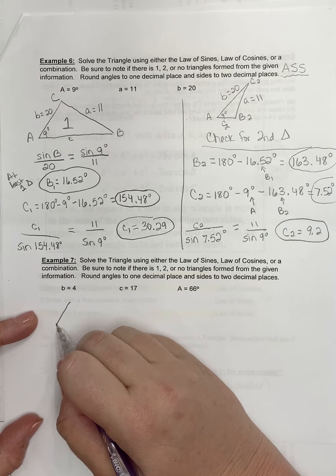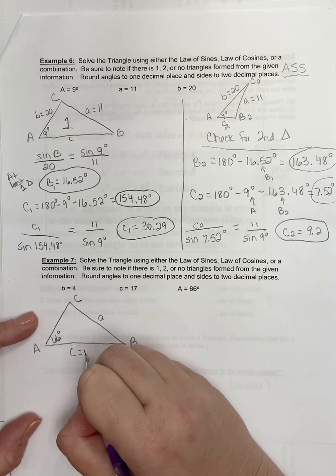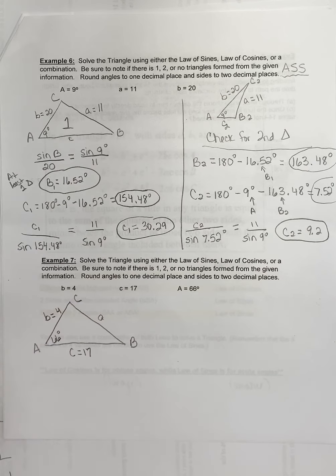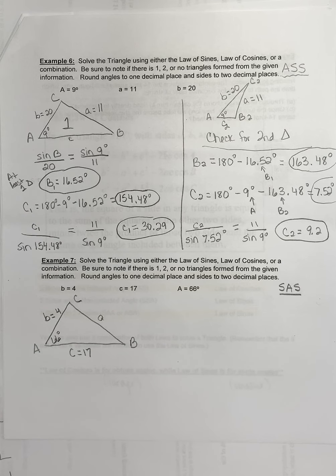Do my standard labeling. Angle A is 66 degrees. I don't know side A. I don't know my other two angles, but side C is 17 and side B is 4. What I notice I have here is side, included angle, side. Not the ambiguous case anymore, thank goodness.